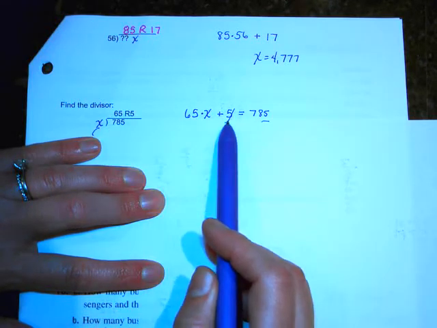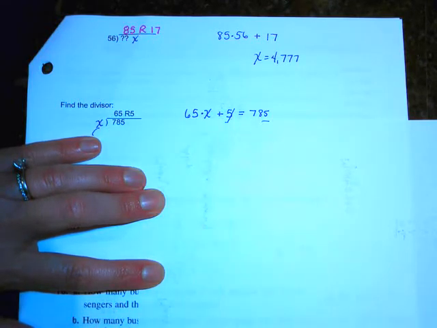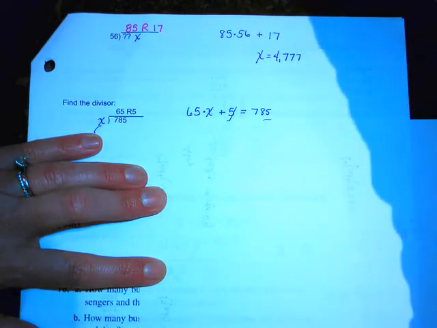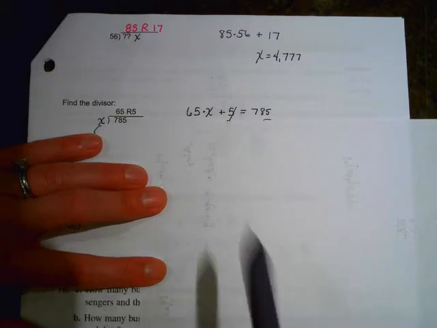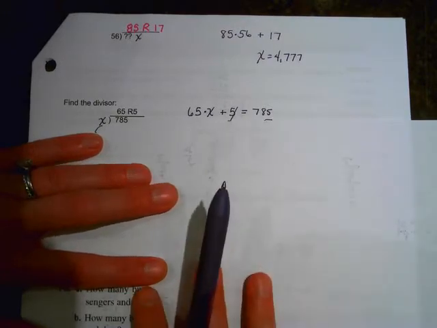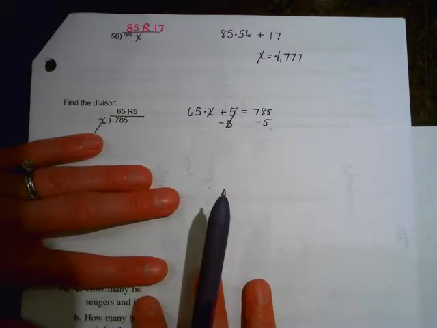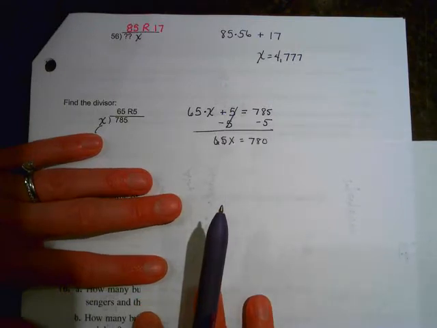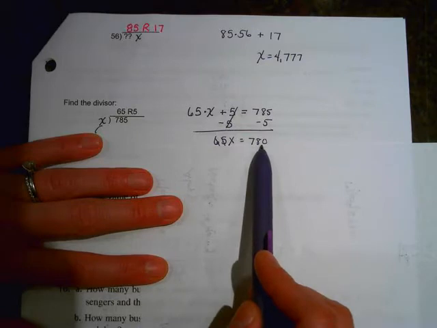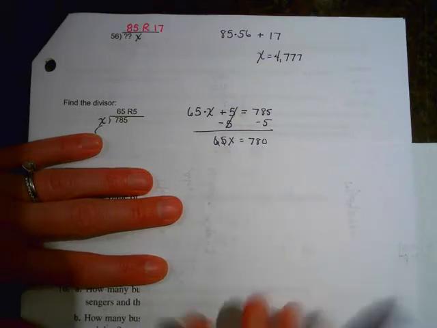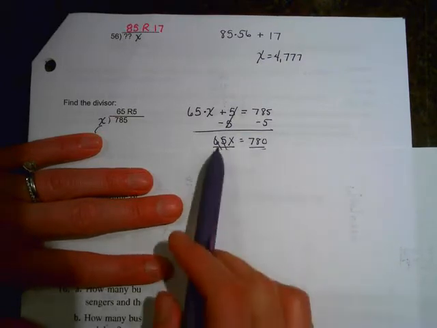I'm going to subtract 5 from both sides. That will give us 65x equals 780. And then I'm going to divide by 65, and you should get an answer of 12.